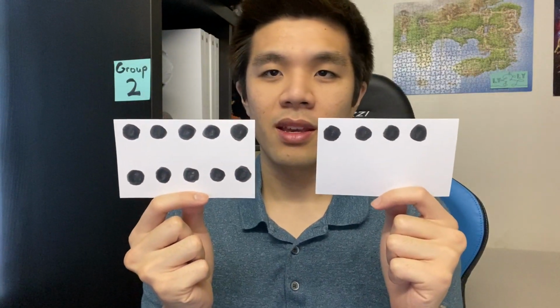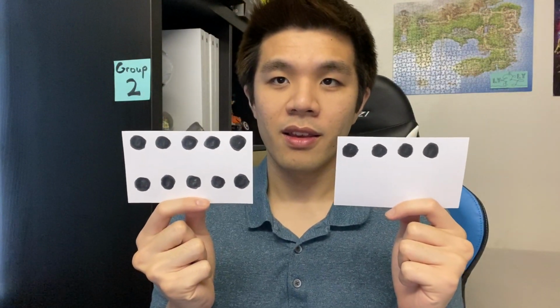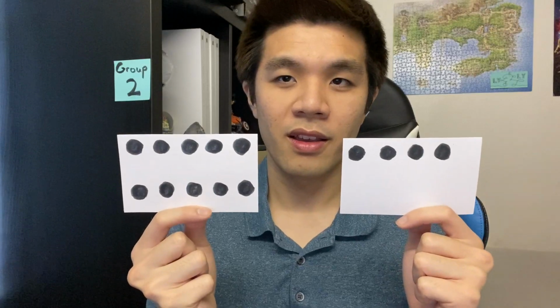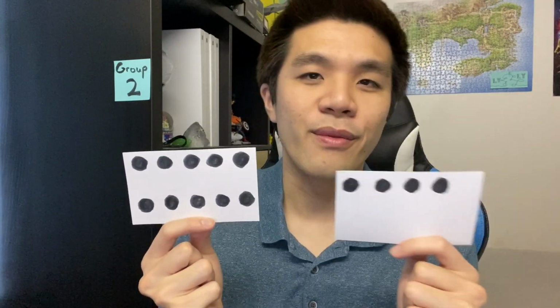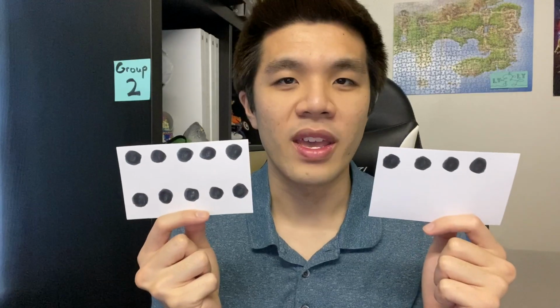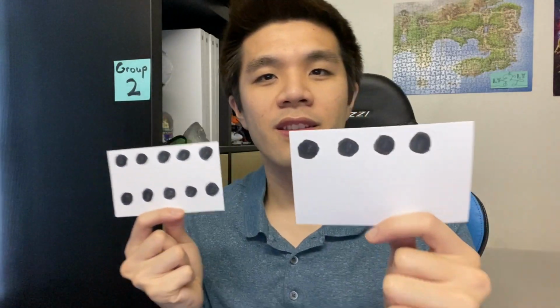Awesome. Now we're going to do some more, right? Here is the next one. How many objects do you see? 14. And what is 14 the say 10 way? It'd be 10, 4. All right. Think you guys are getting the hang of it? Here, we're going to do another one.